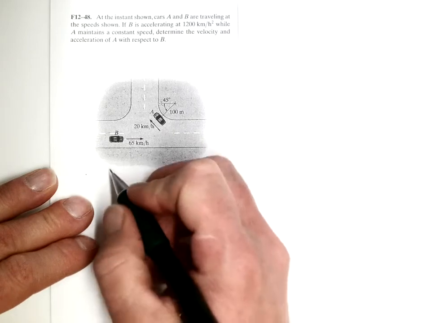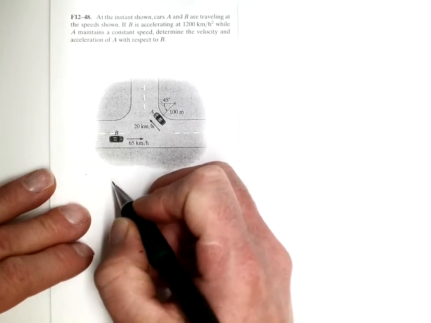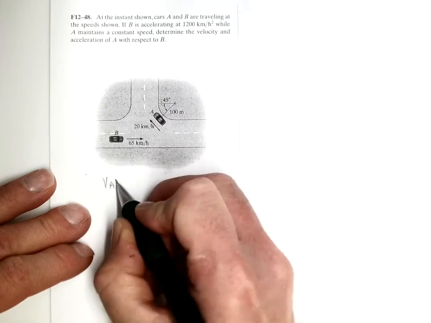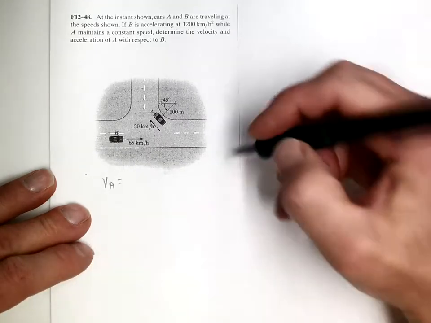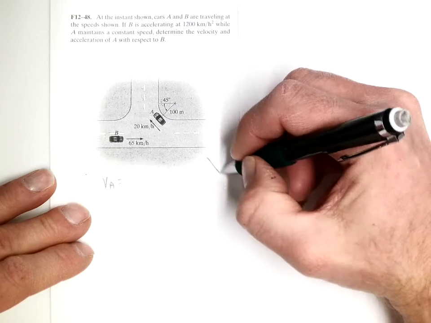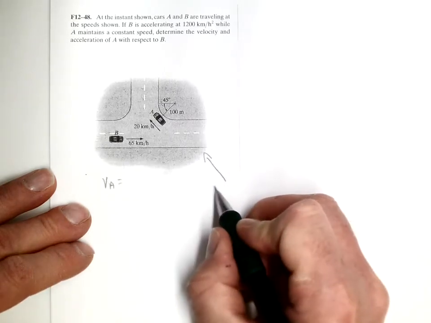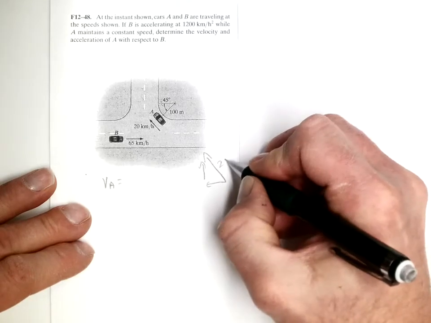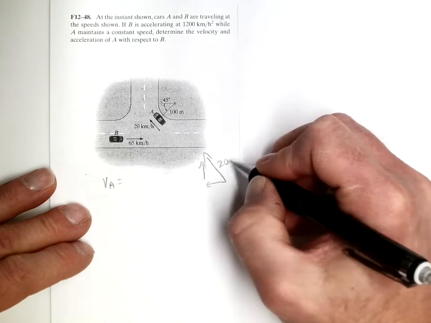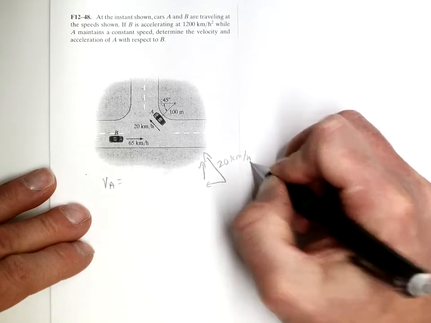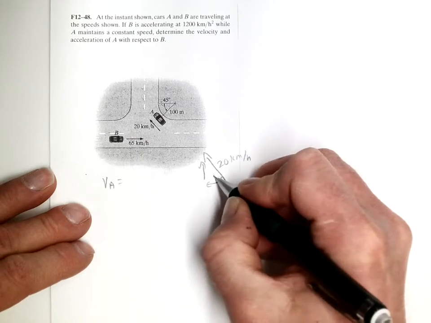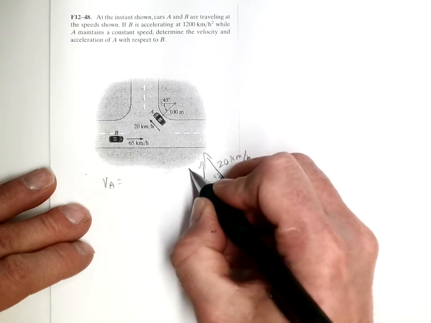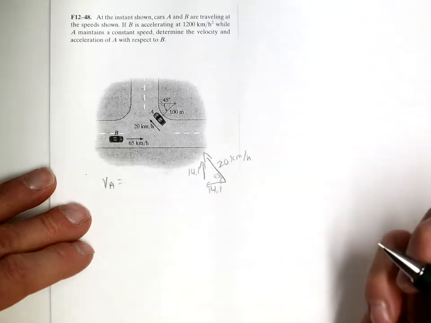So we'll start out with V. So VA, at that point in time, it's going at 20 kilometers per hour, and we have a 45-degree angle, which means this component is 14.1 and this component is 14.1 also.